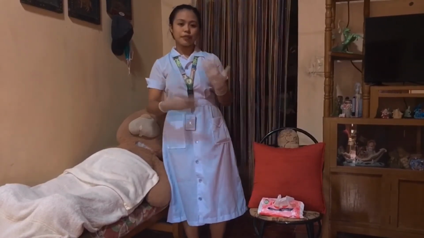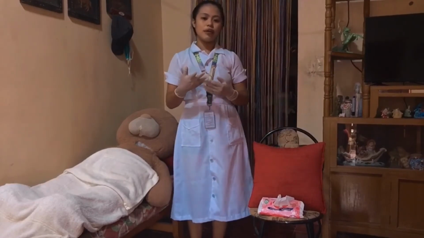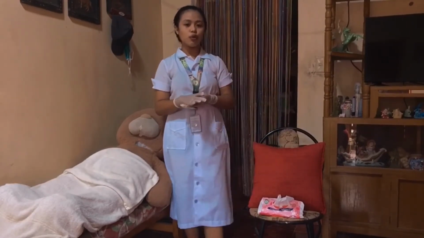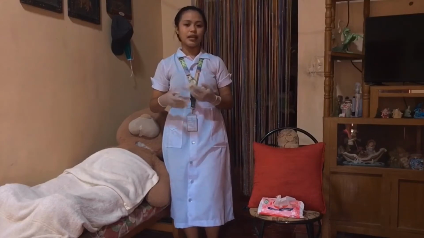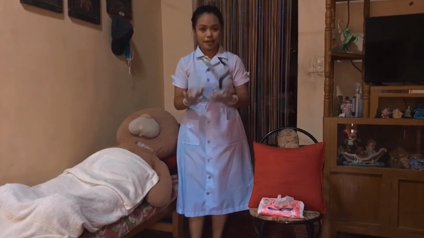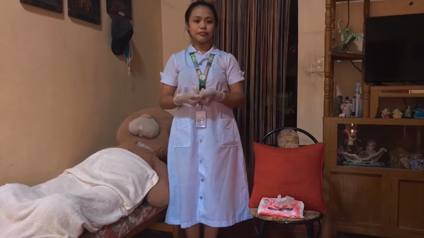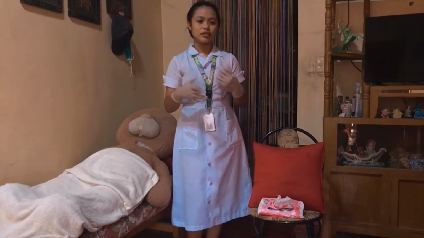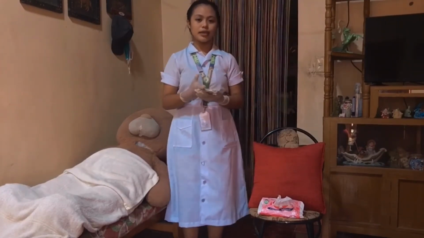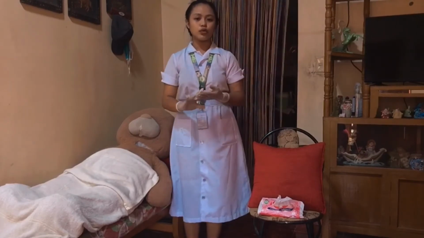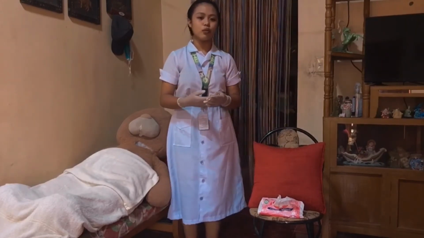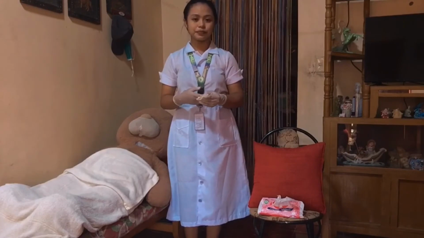Then we need to wash the perineal area of dependent clients with soap and water as indicated, and thoroughly dry the area. For the next procedure, for all clients, we offer warm water, soap, a washcloth, and a towel to wash the hands.